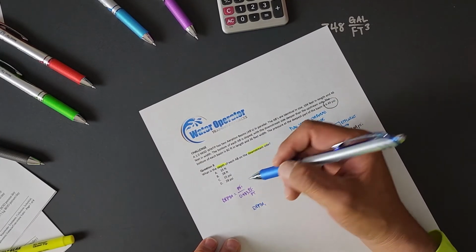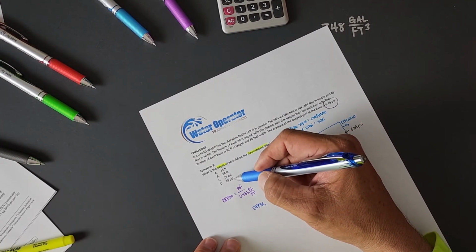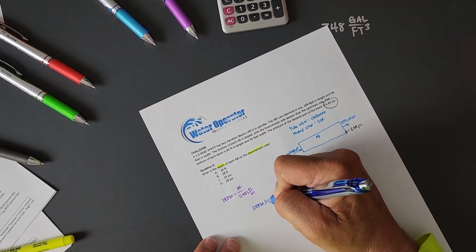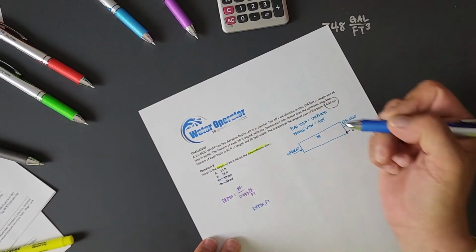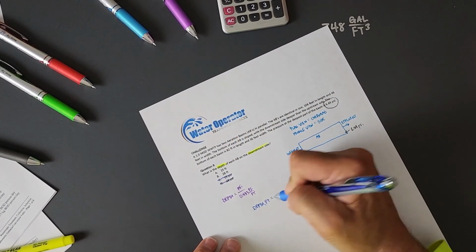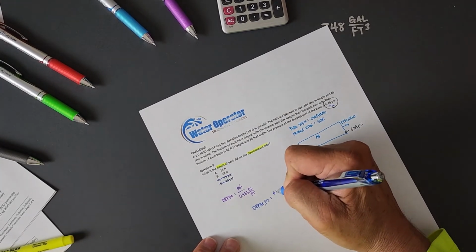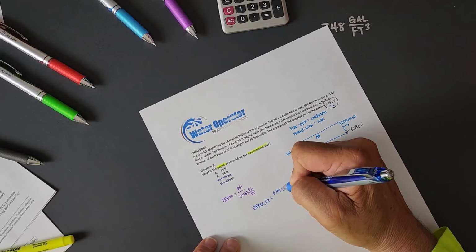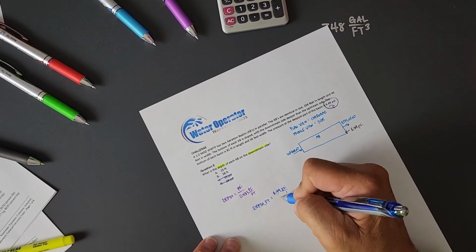Now, look at your four choices: 15 feet, 28 feet, 15 PSI, 28 PSI. Well, I'm looking for the depth in feet, so I'm going to eliminate C and D. That equals 6.49 PSI over 1.